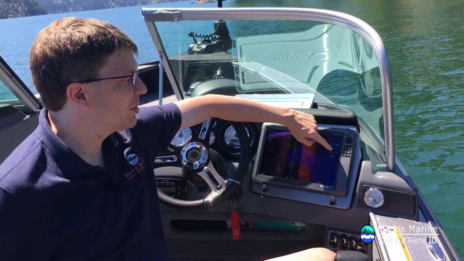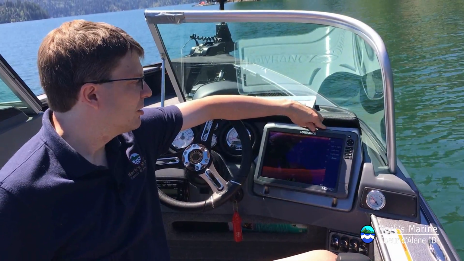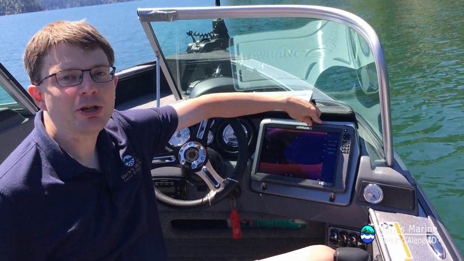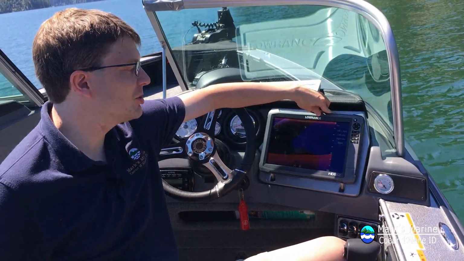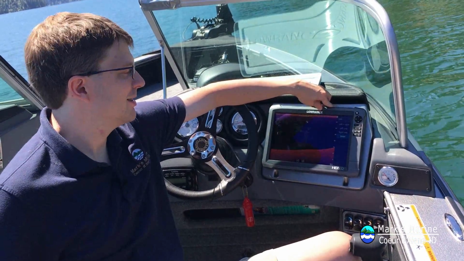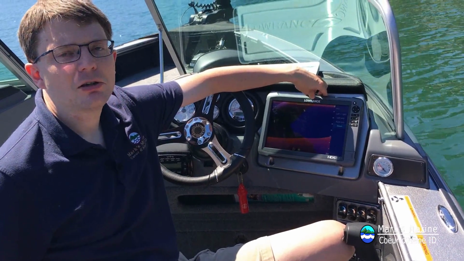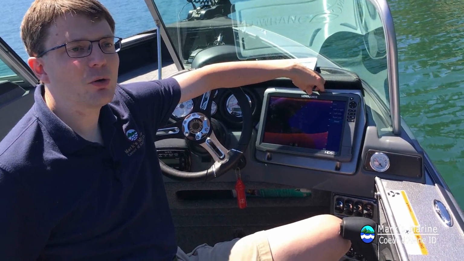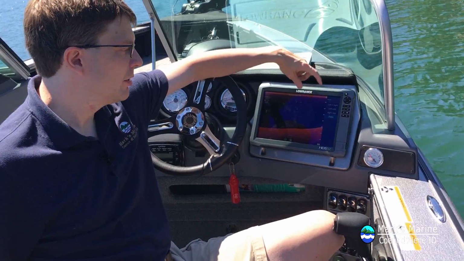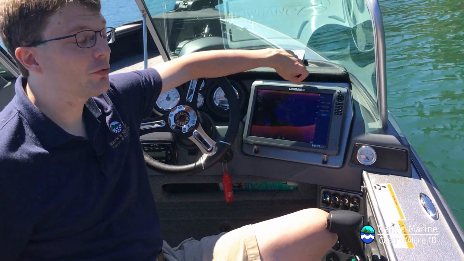We can also switch to our down scan. Pretty boring lake bottom here. Unfortunately, most of our regional lakes are fairly boring, so there's not much to look at except for sand and a couple of fish here. But if you're ever in question about what you're looking at on your 2D sonar, your down scan is what's going to resolve that for you.